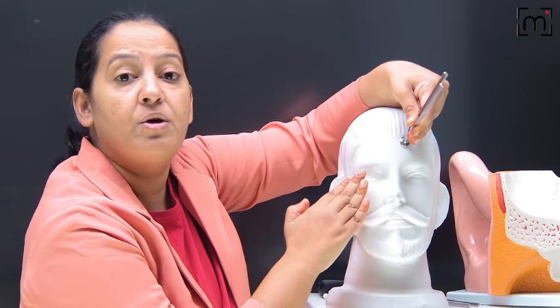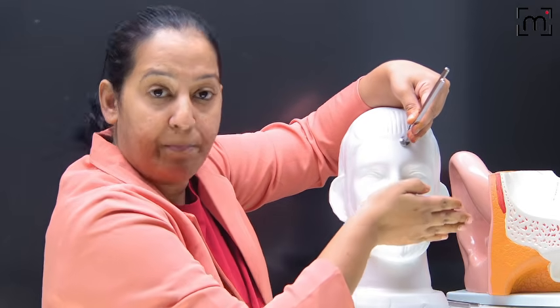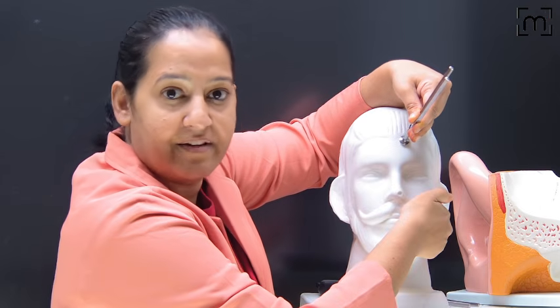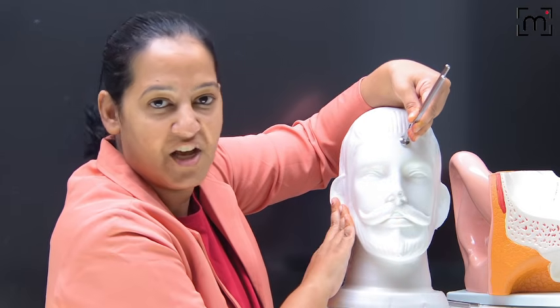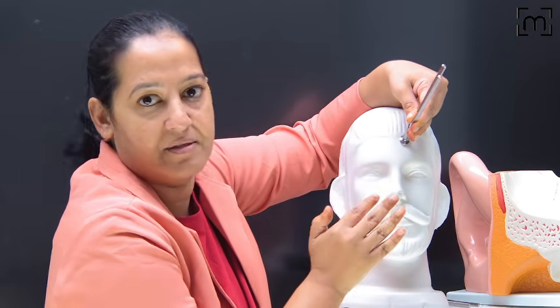So I will ask the patient in which ear you are hearing better. The patient says, I am hearing better in this ear, not in this ear. This is my diseased ear, ma'am. I'm not hearing better in this, I'm hearing better in this. Okay, good. Sensible. So this is sensorineural hearing loss.